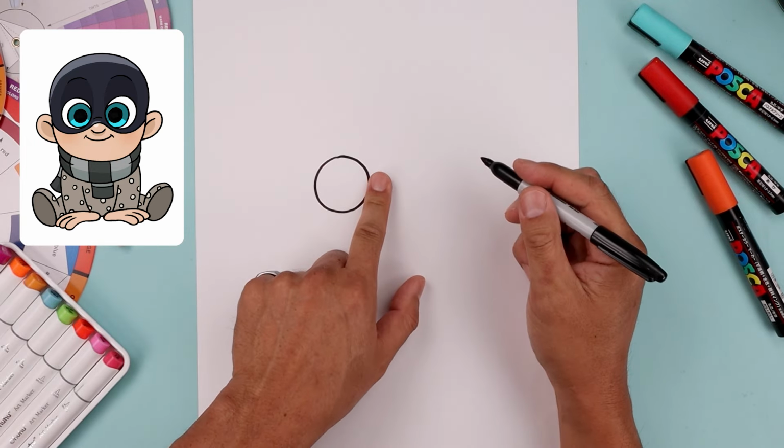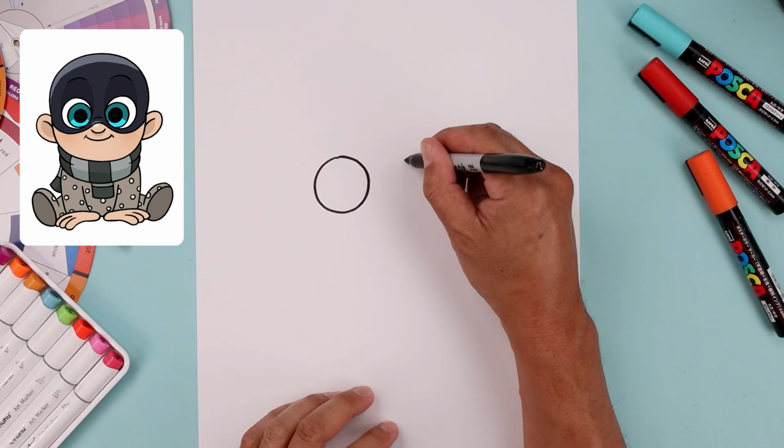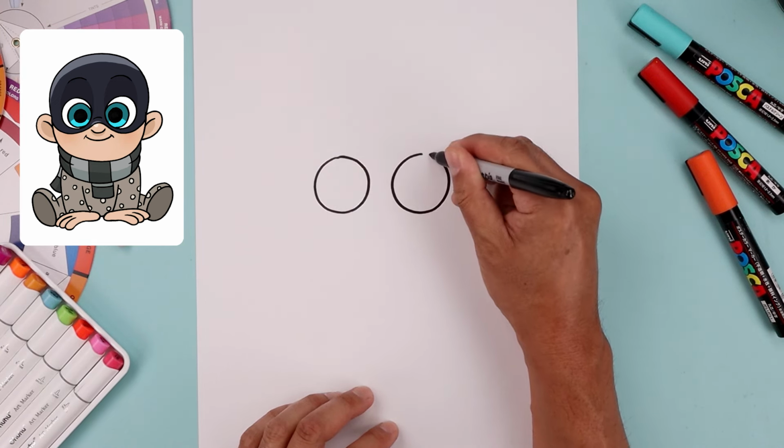Now you want to leave a gap in between the eyes and draw the same size circle on the right. So I'm going to start by lining up the top. I want to bring that down towards the same height, and then back up.